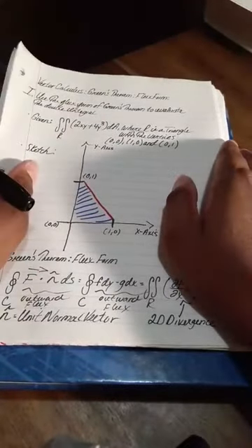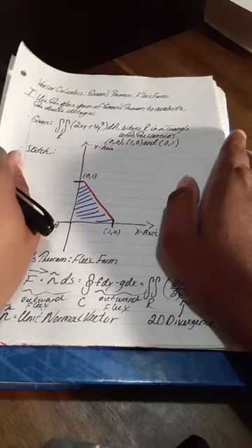So let's go ahead and use it here to take care of this problem. We now need to get our ranges for x and y here. So we're given a triangle here that I did a sketch of. Put it right there, that way I can see it.